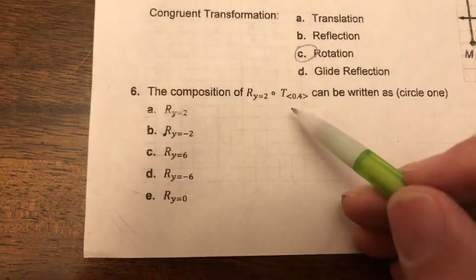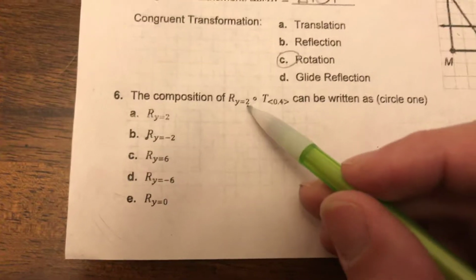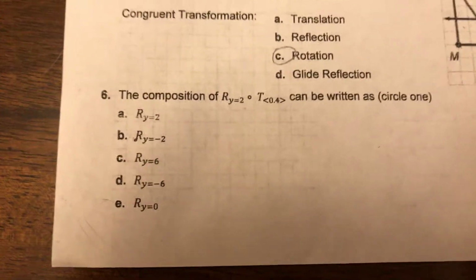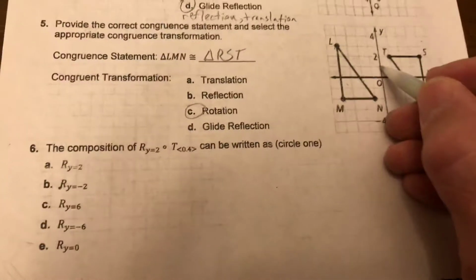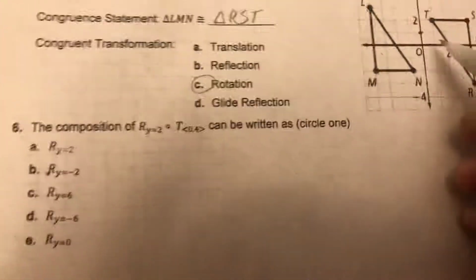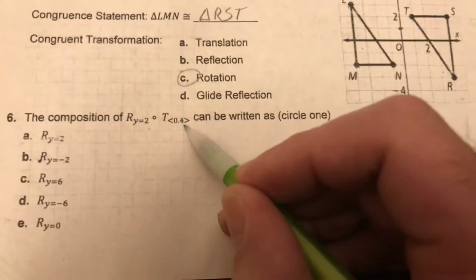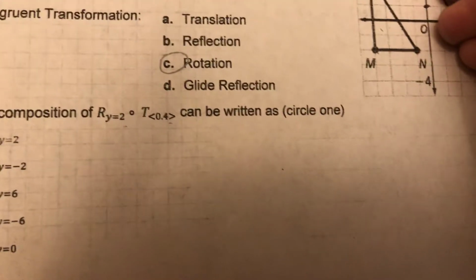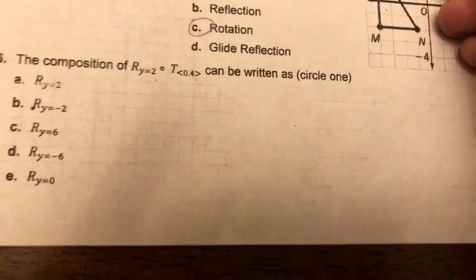So you pick any point you want. You want it to be pretty close to the line of reflection. I'm just going to pick this point right here. Again, it doesn't matter. You pick any point you want. I'm just going to pick this one right there. Okay. So first thing we do is we're going to translate it 4. So that means we're going to move it up 4. So we're going to go 1, 2, 3, 4 right there. Okay. So if we start there, we're going to go up there.